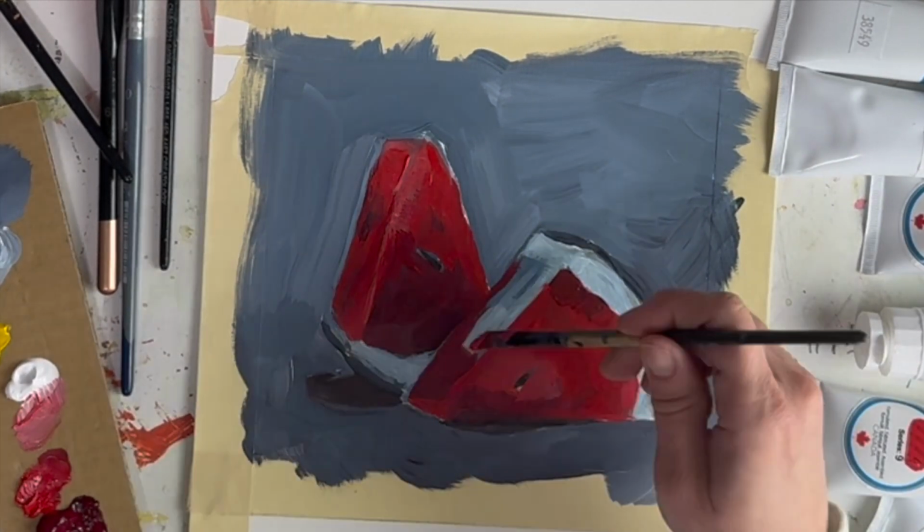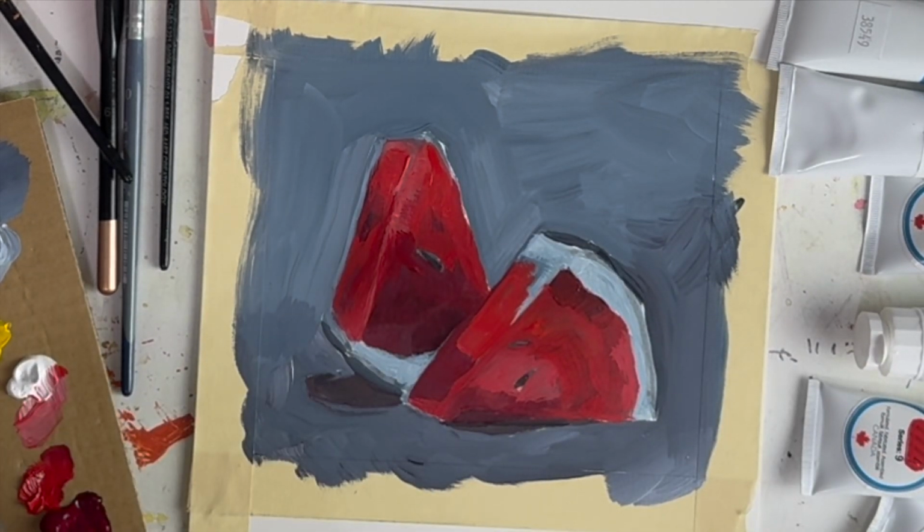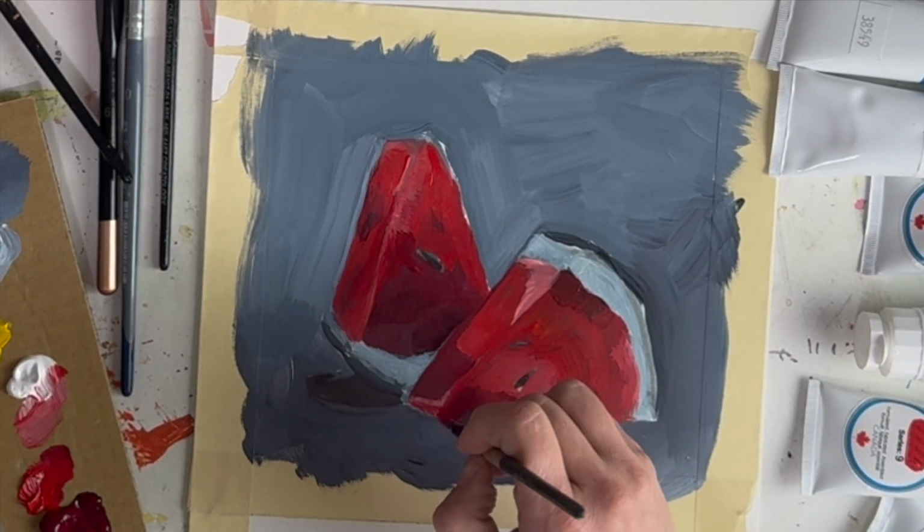And I found that those colors that I mixed there were much too light for what I actually needed. And they're much more pink, right? Where the watermelon is red.